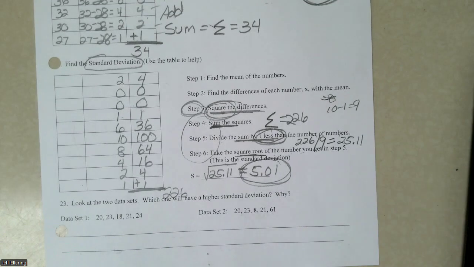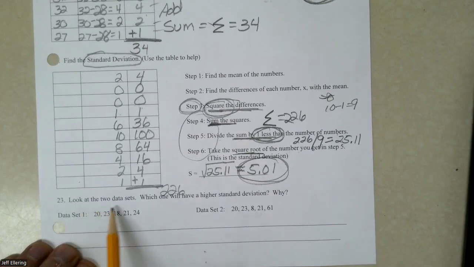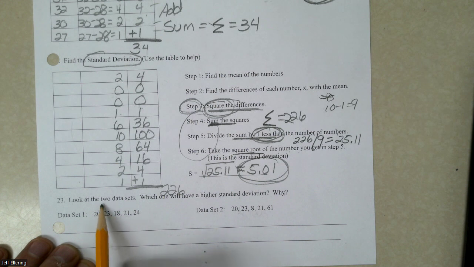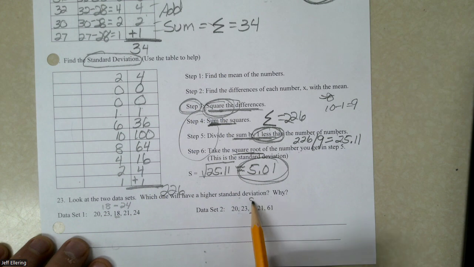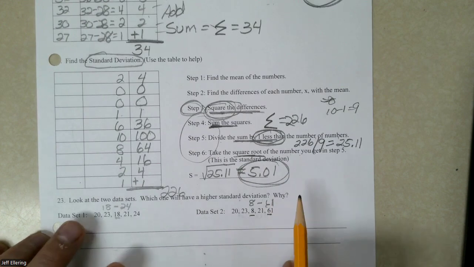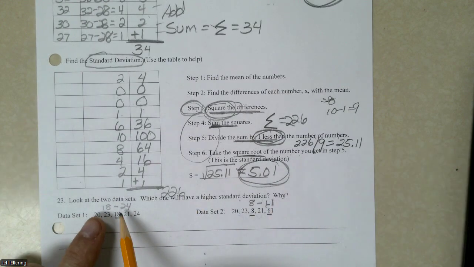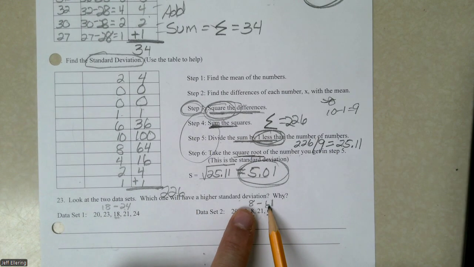All right, and then the last one, look at the two data sets. Which one will have a higher standard deviation and why? Well, when I look at this one, I see it goes from 18 for the smallest to 24. That's not very far apart. This one goes from 8 to 61. Well, that's really far apart. This one's not that far apart. This one's really far apart.